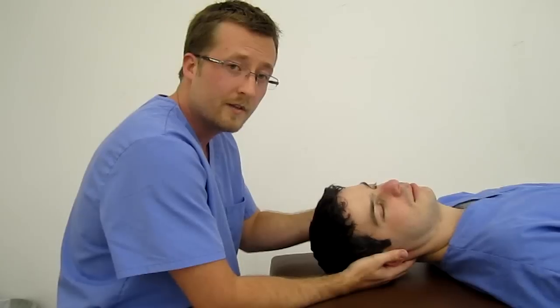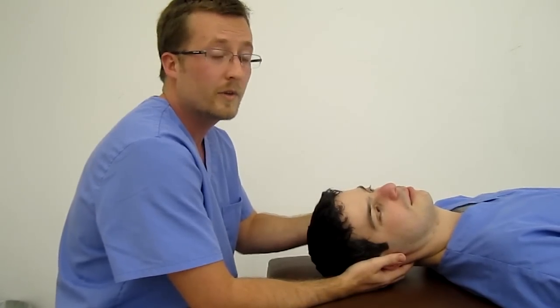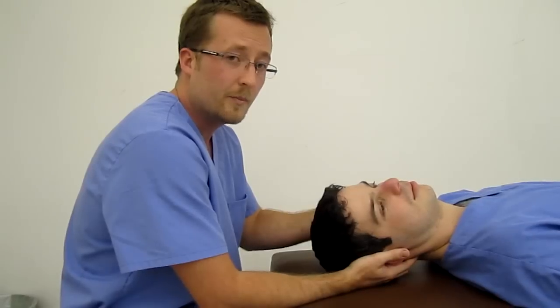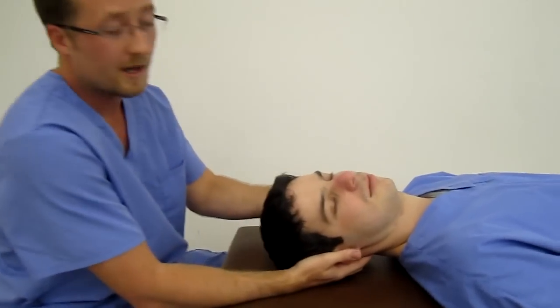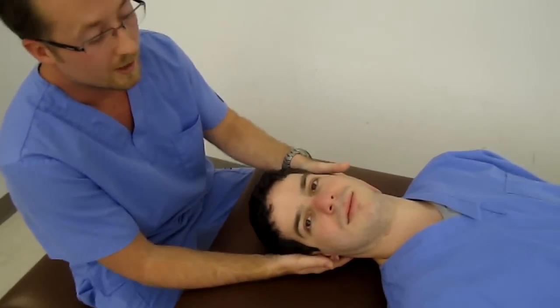So we're going to take out a little bit of the motion in the normal lordotic curve, and we're going to start by adding a little bit of rotation in a direct manner. I'm going to rotate Brandon to the corresponding segment that I felt was out of place, and then we're going to side bend him in the apparent direction of ease. Now the way the cervical spine moves, when I rotated him to the right, he already is going to rotate and side bend in a direct manner.